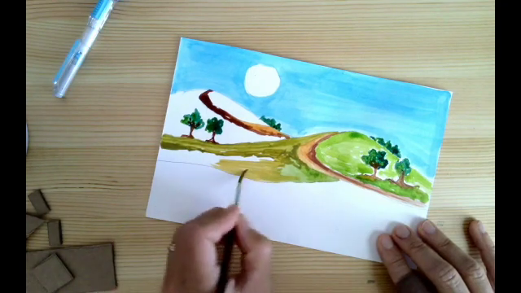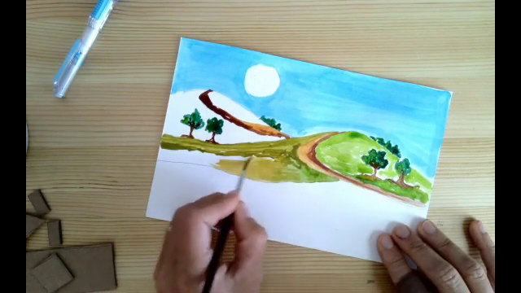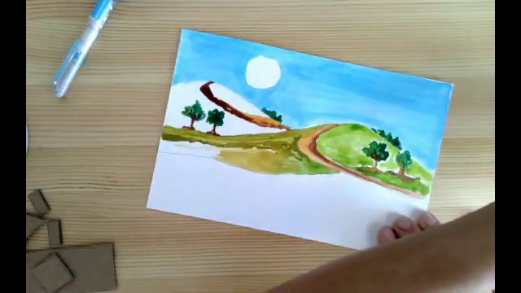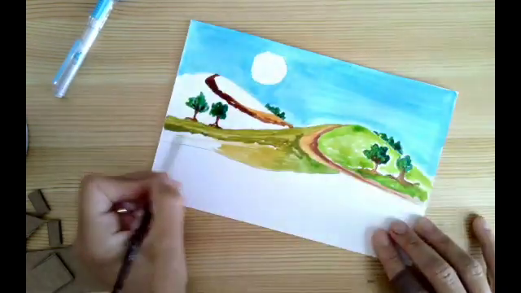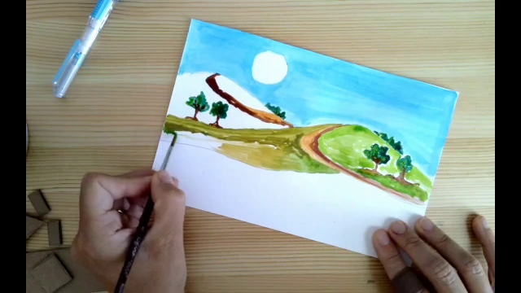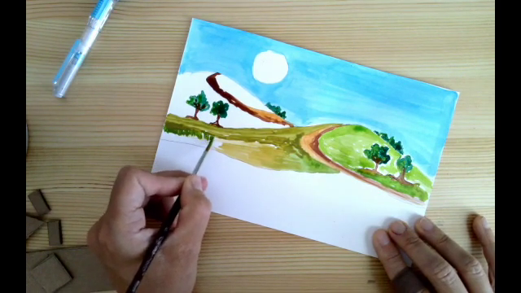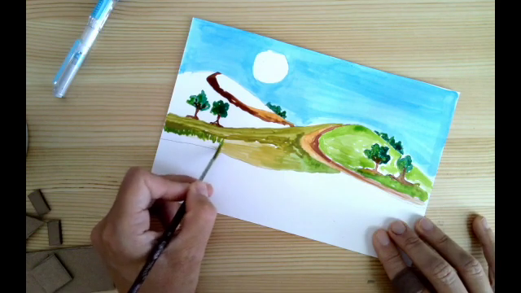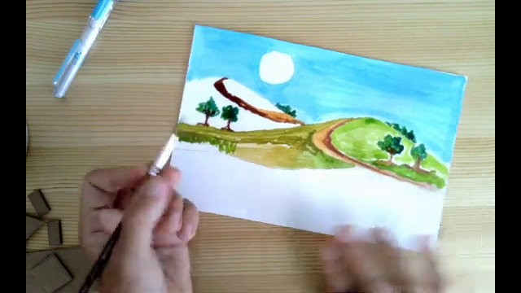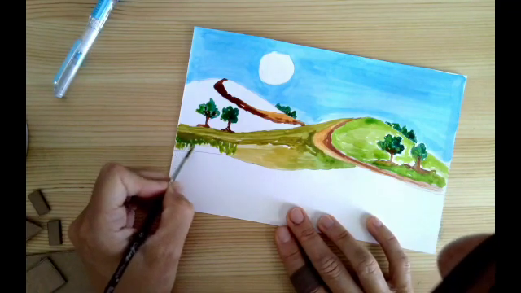So it's an optical illusion of texture, right? You can also change the direction of the strokes if you're painting with me to create that optical illusion of having some grass, some different texture.